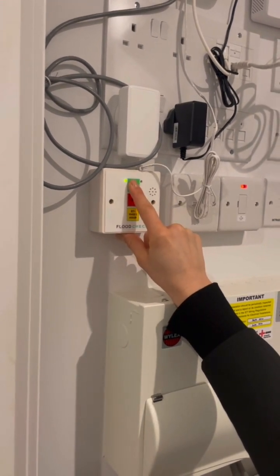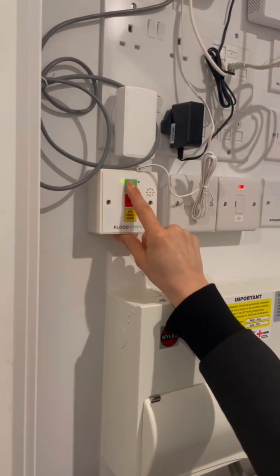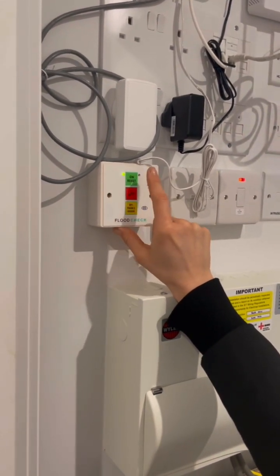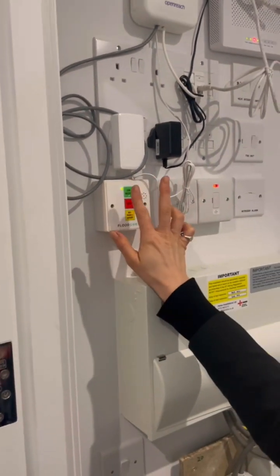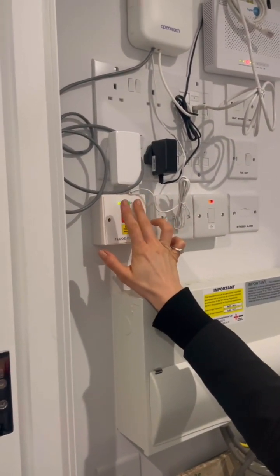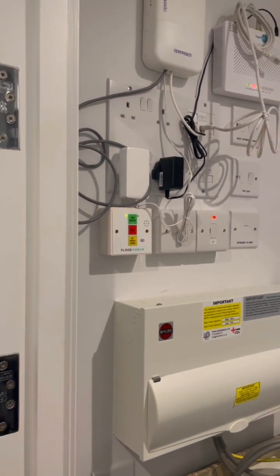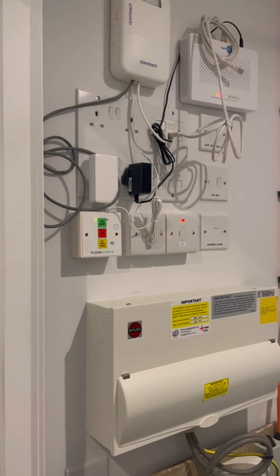And then these will start flashing. I think it's because I've just reset it for you. Yes. It will go green, red, green, red, green, red. And then when it goes steady green, that has reset your system. And your water will be working again.